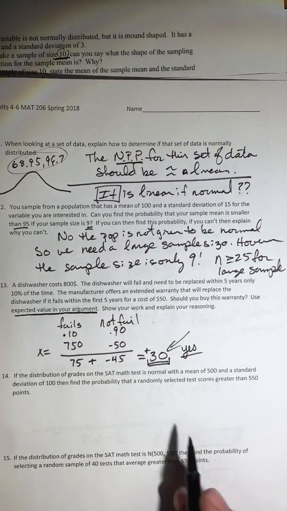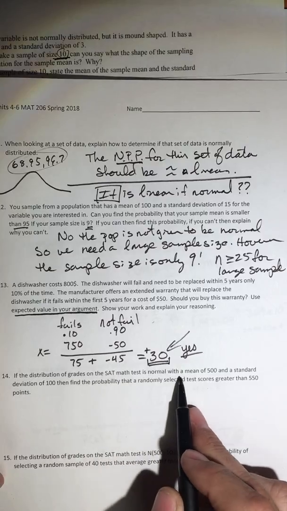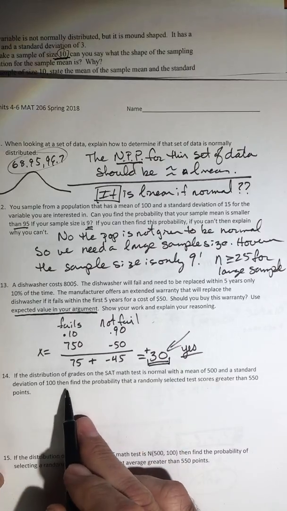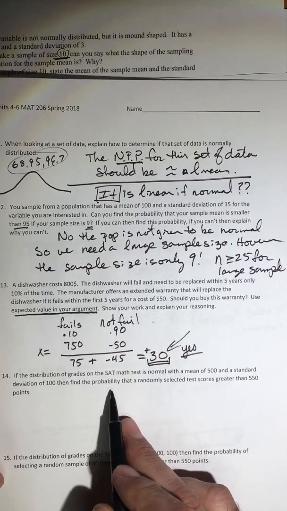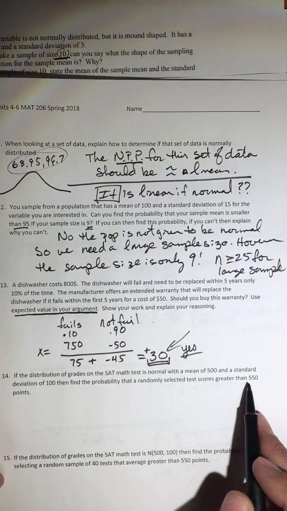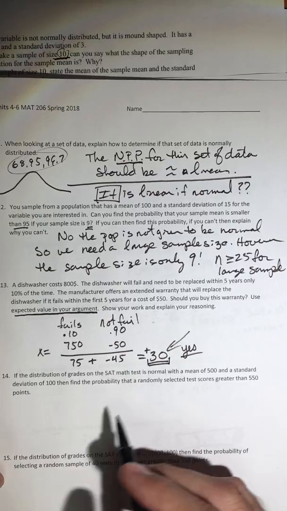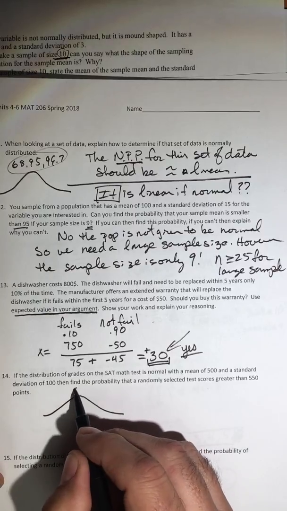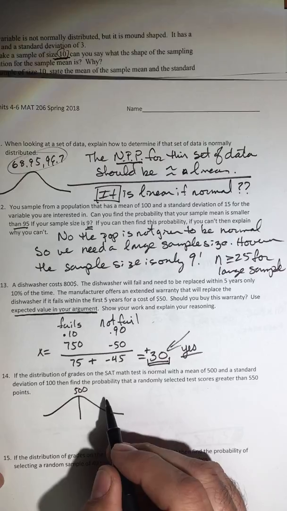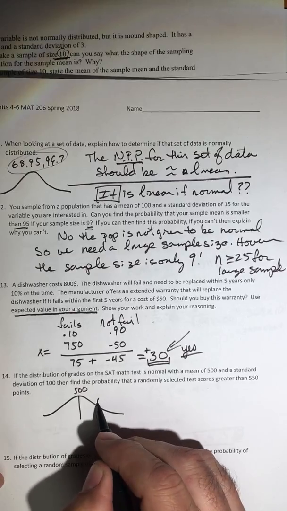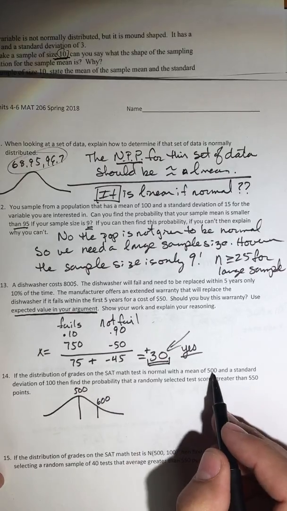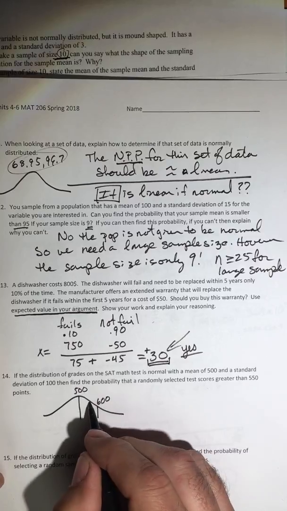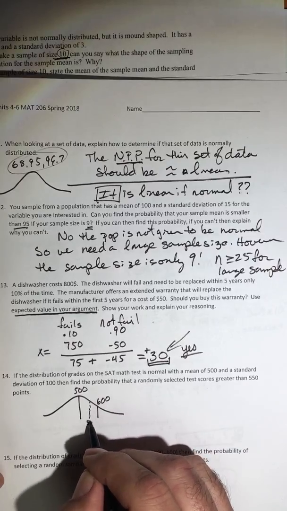Number 14. If the distribution of grades on SAT math tests is normal with a mean of 500 and a standard deviation of 100, find the probability that a randomly selected test score is greater than 550 points. So I know I'm looking at a normal curve. The center of the distribution is 500. The standard deviation is 100. So one standard deviation gets me out to 600. Well, our score is only 550, which is right about there.